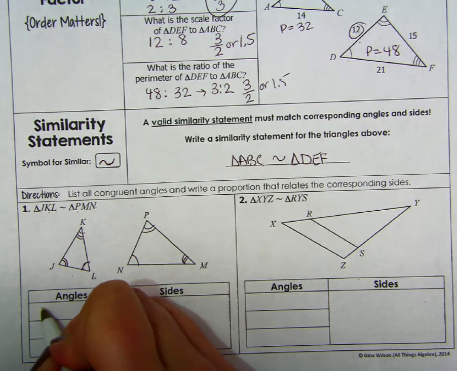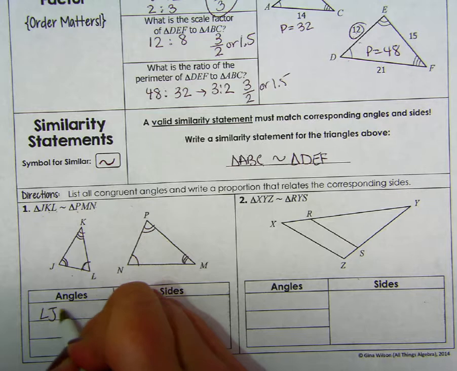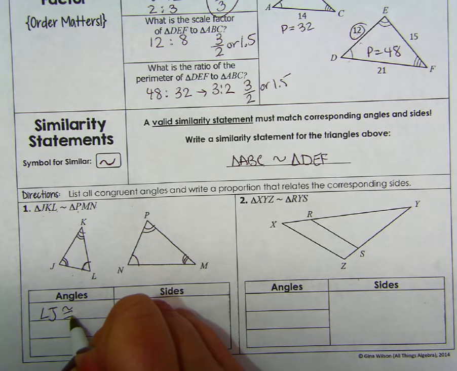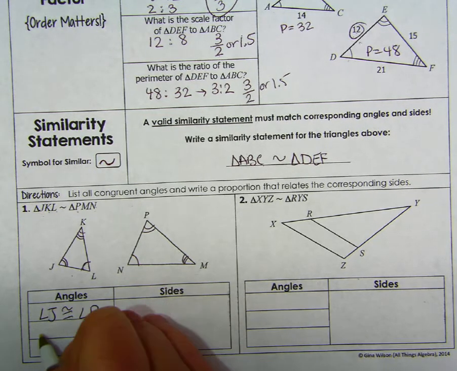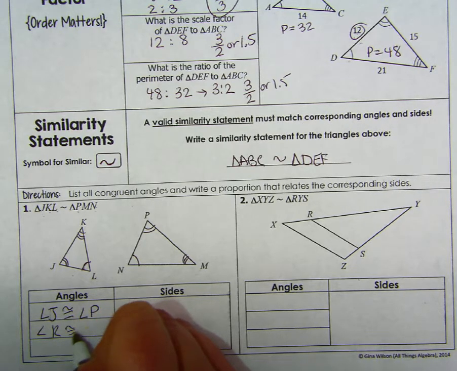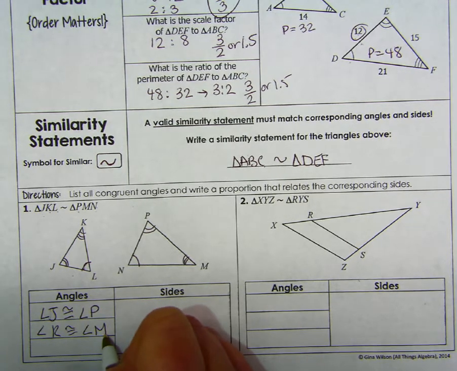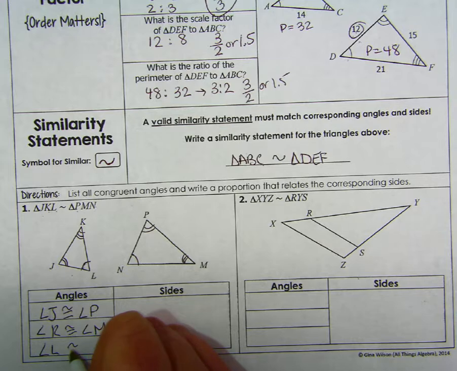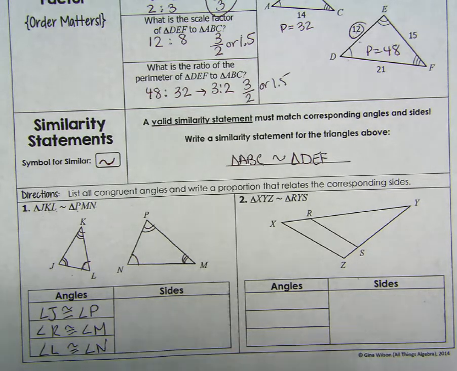And now I just have to write them down here. So angle J is congruent to angle P, angle K is congruent to angle M, and angle L is congruent to angle N. Remember, the corresponding angles are exactly the same size, corresponding angles are congruent.